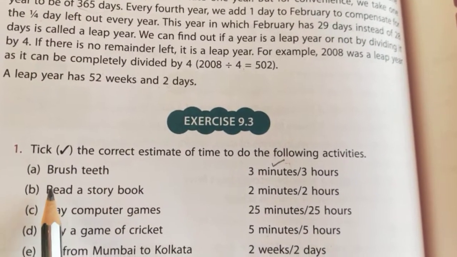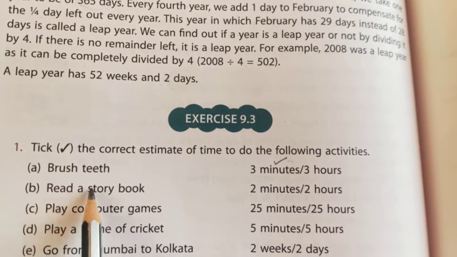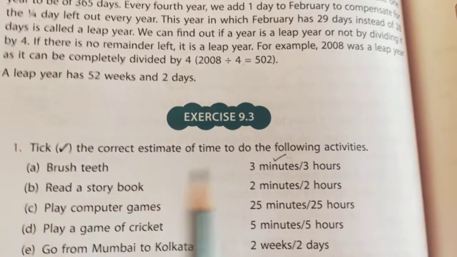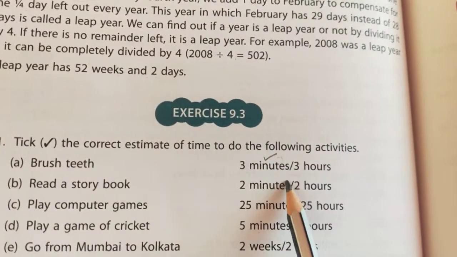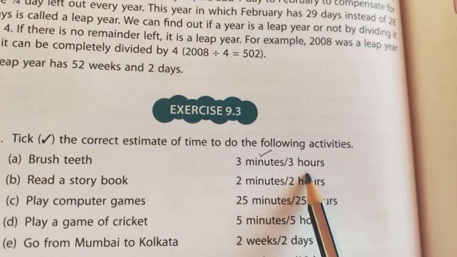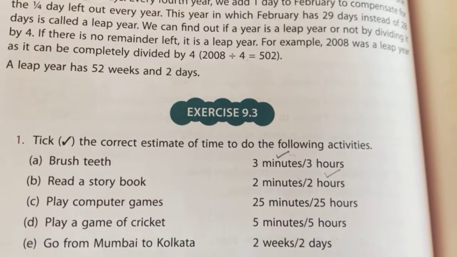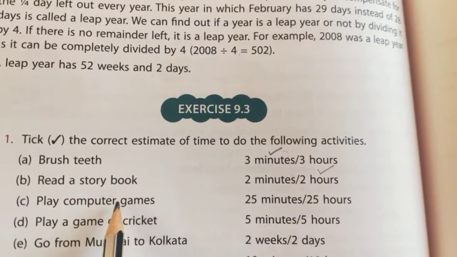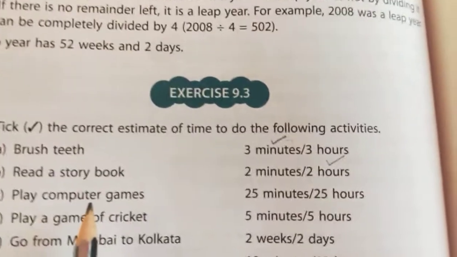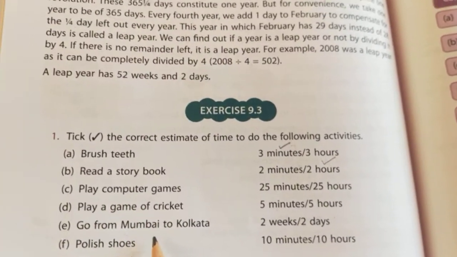Similarly, how much time will you take to read a story book? To read a story book, obviously you are not going to finish it in 2 minutes, so you will take 2 hours at the most to read a story book. In a similar manner, you solve these questions, from question number 1.